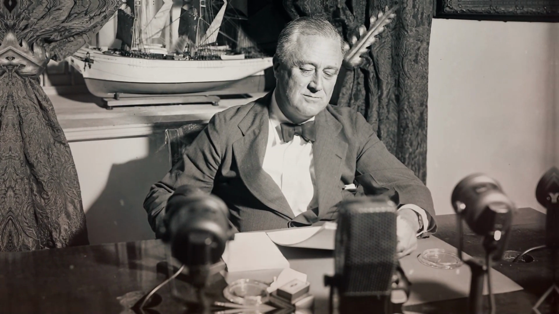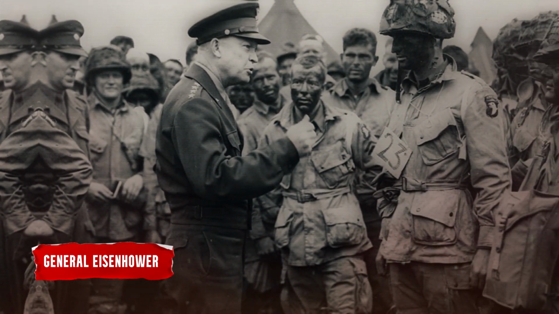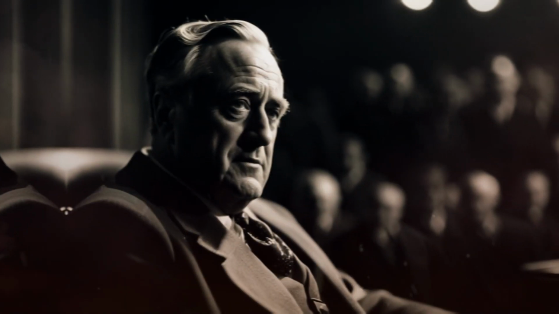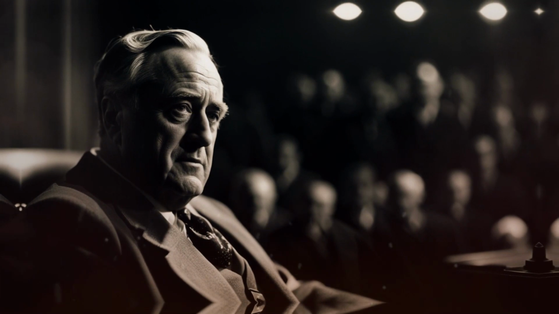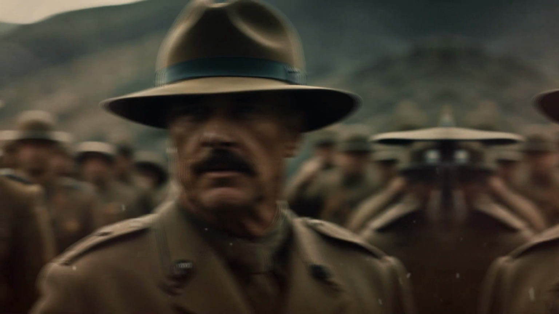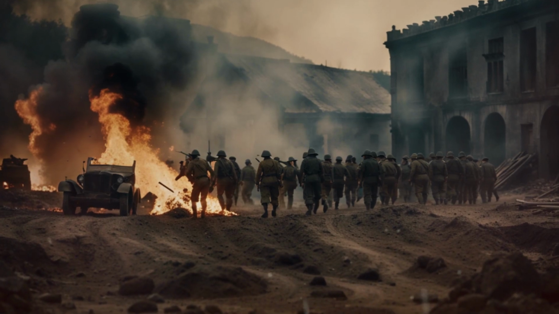In his end-of-the-year radio address, Roosevelt announced the appointment of General Eisenhower as the supreme commander of the forces that would soon invade Europe. This decision was part of Roosevelt's broader strategy of employing skilled military leaders to direct key operations during the war. Roosevelt's presidency during World War II was not just about military decisions.